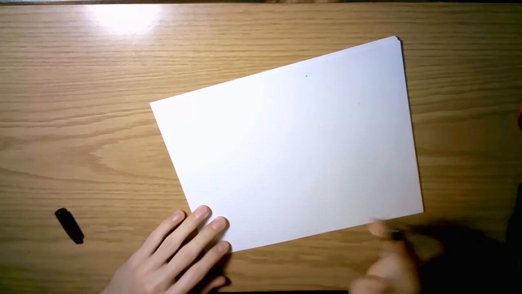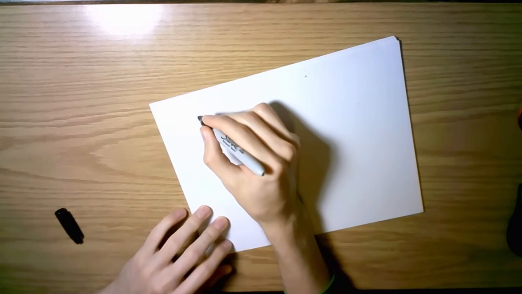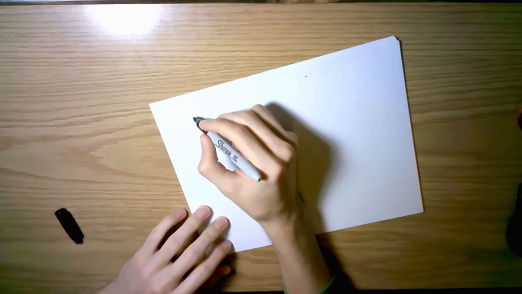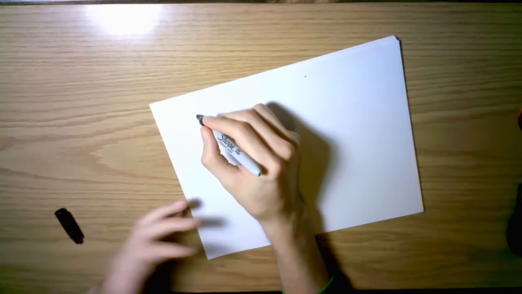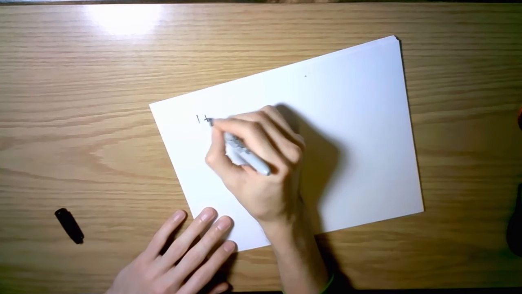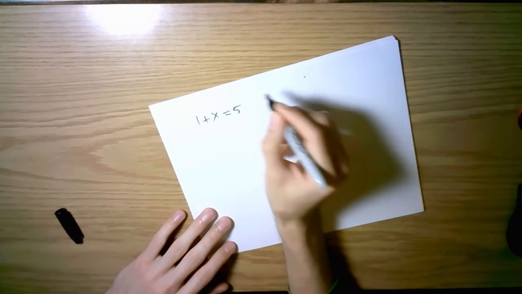Now we're going to extend the algebra concept to equations and inequalities. Instead of having the equal sign, sometimes you'll have an inequality sign. So let's go back to 1 plus x equals 5.